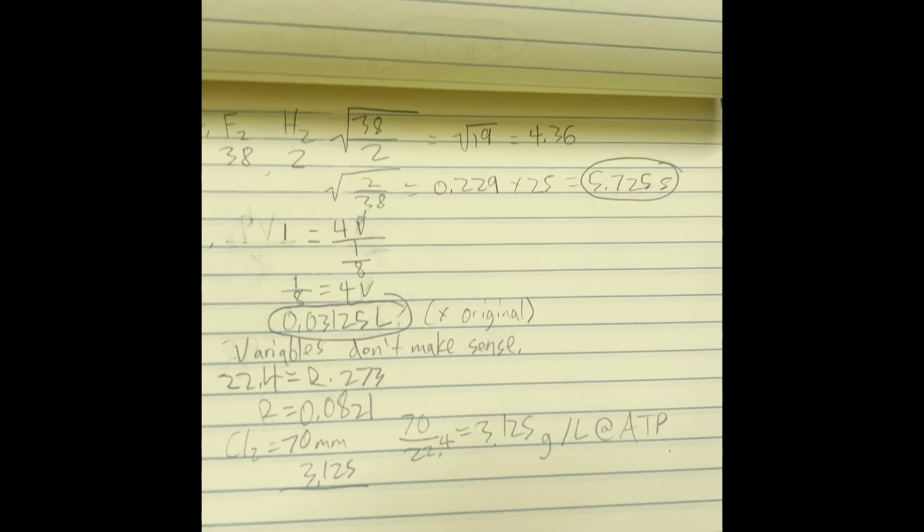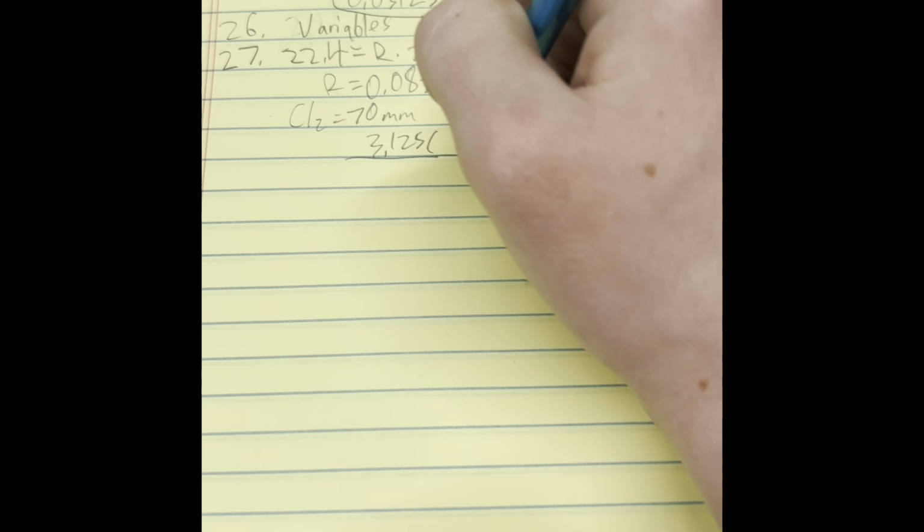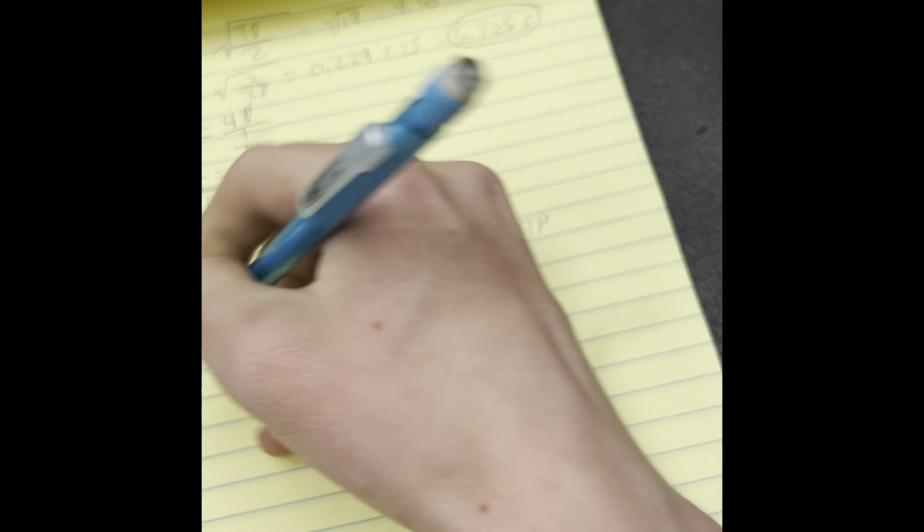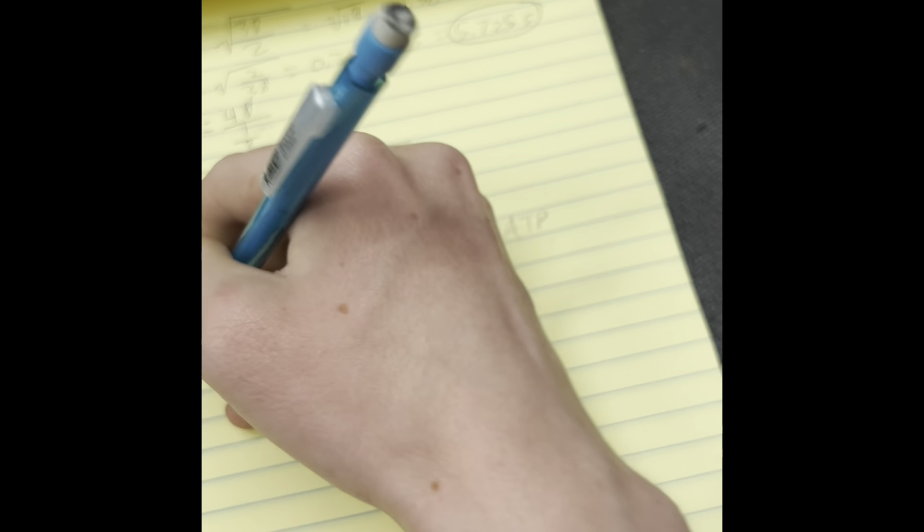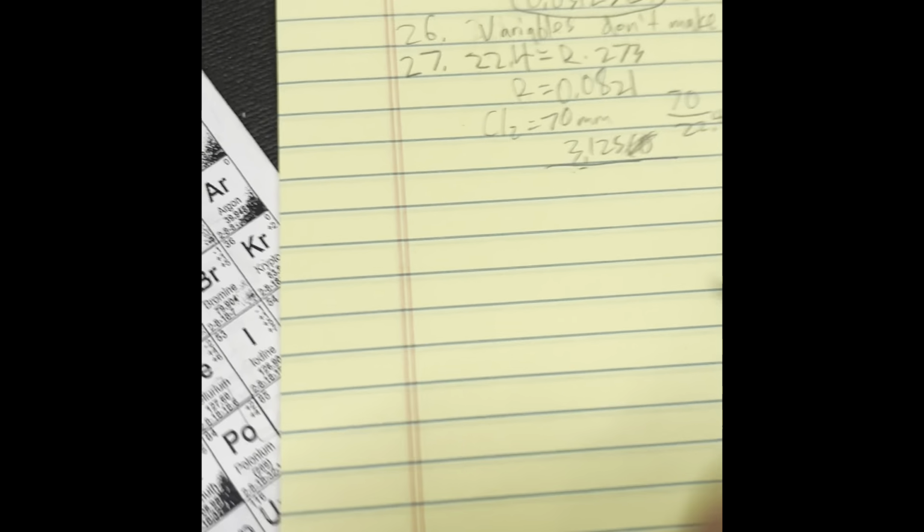Occupies volume at 0.57. So this would be times 1, but that doesn't matter. And then it's divided by, oh yeah, 273 kelvins is STP.